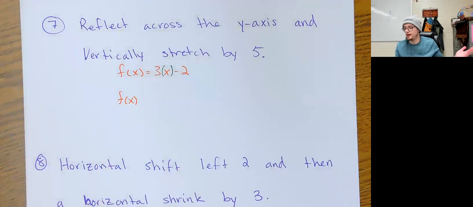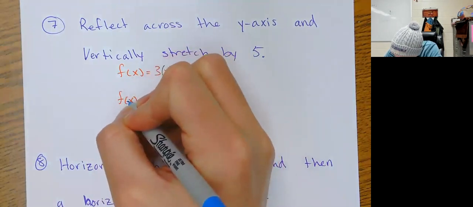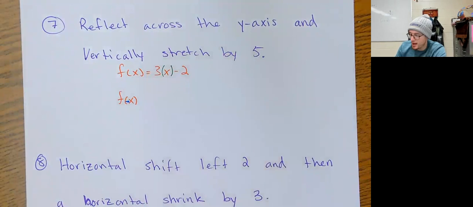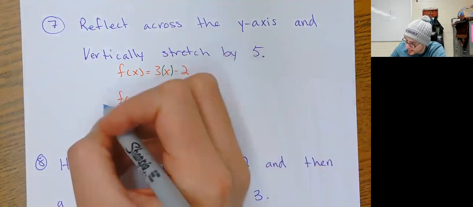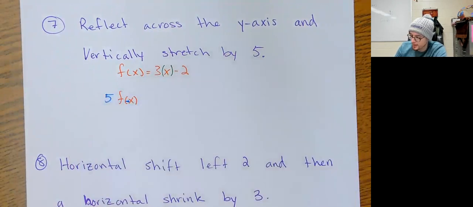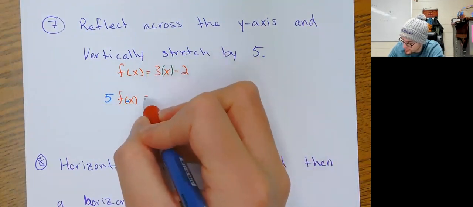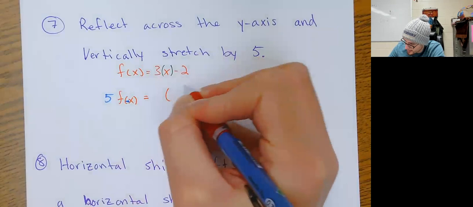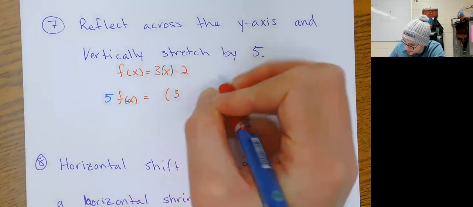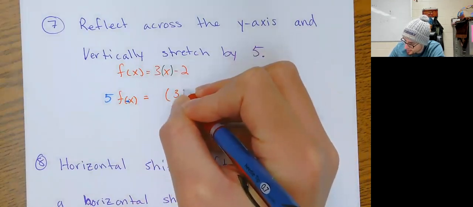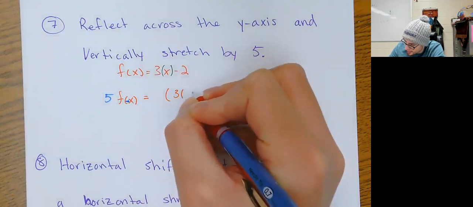Ooh, see, I didn't leave room. We're going to have to fit it in there. So we're multiplying the inside by a negative. That was my bad. And then we're going to multiply the entire function by 5. Oops. So equals the entire function, and then we need to put parentheses around just the variable.